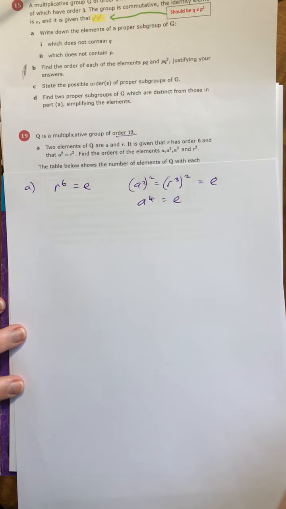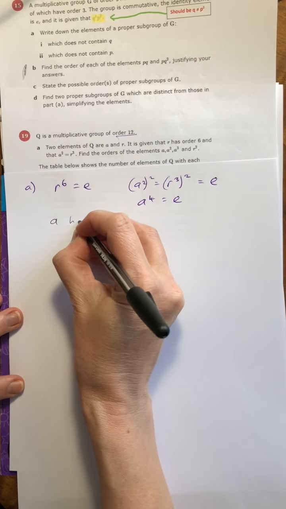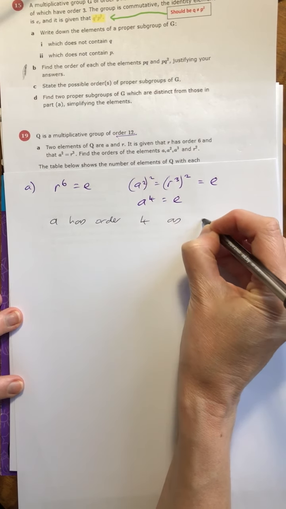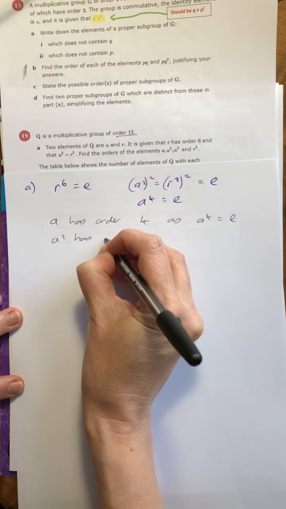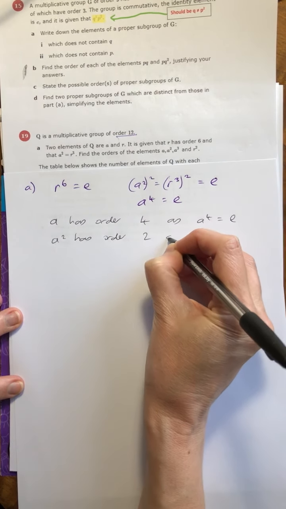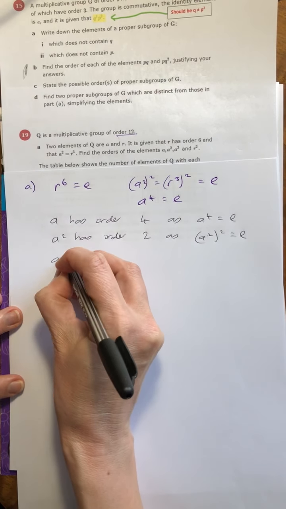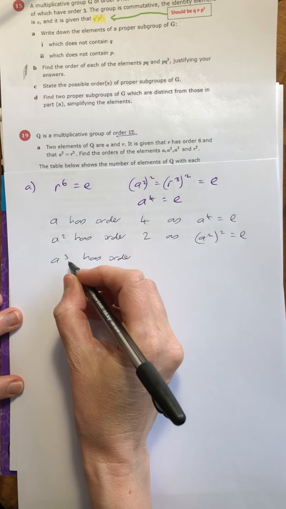Find the orders of these. Well, I can just write those down. The order of A is 4, as A to the 4 is equal to E. A squared has got order 2, as A squared all squared is equal to E. And A cubed has order, well, if you think about multiples, 3, 6, 9, 12.